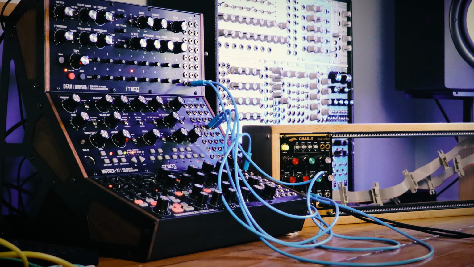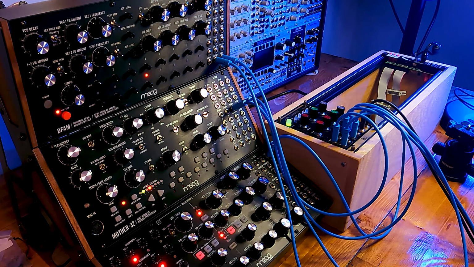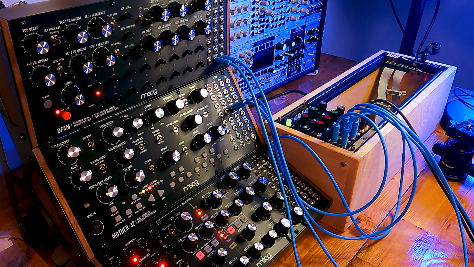And again, the LFO is not synced to the clock, so that just adds this extra layer of unpredictability. It's just such a beautiful sound.